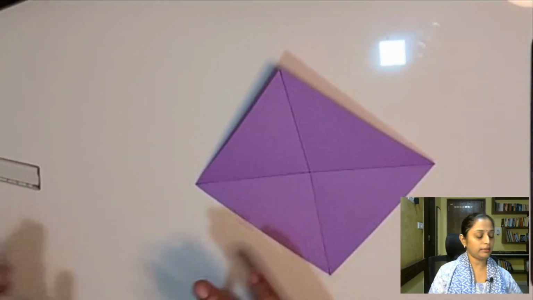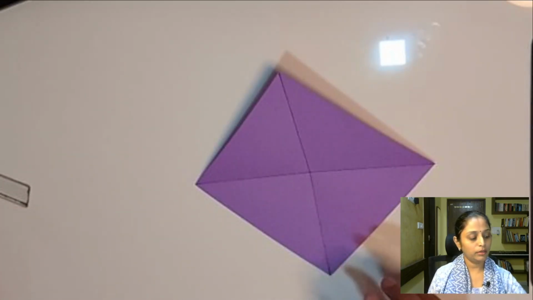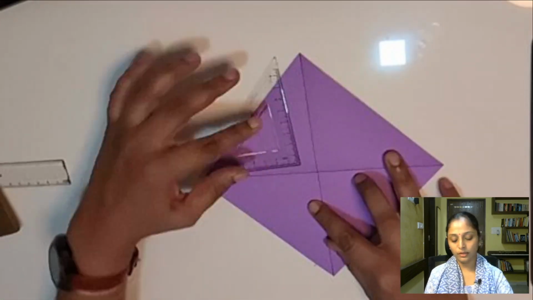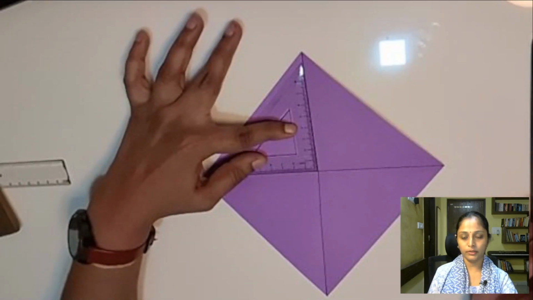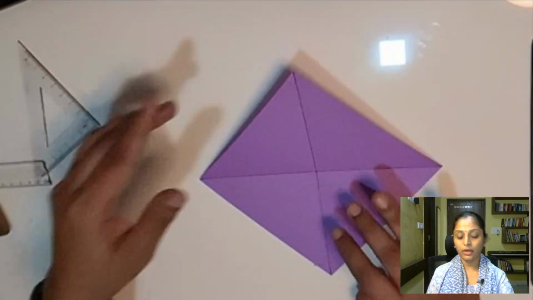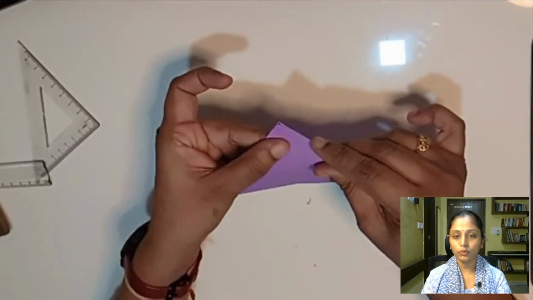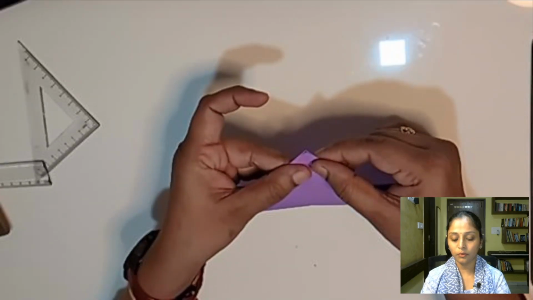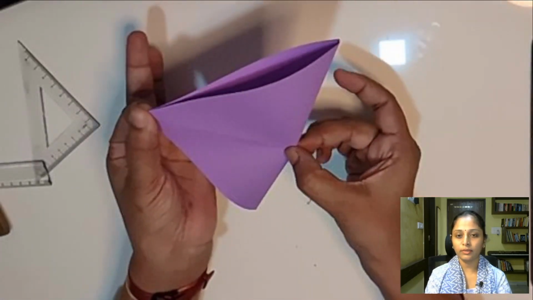Now let's check that they are perpendicular to each other. Okay, how do we do that? Using your set square, you can clearly see that these are perpendicular to each other. The diagonals are perpendicular. Do they bisect each other? Yes. How do you check that? You make the opposite vertices coincide at this point and you check the midpoint.